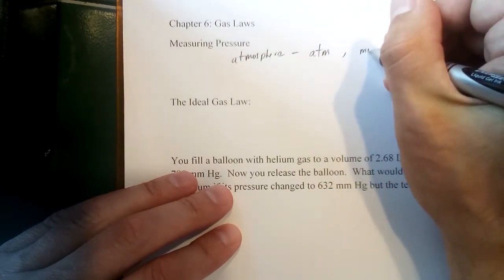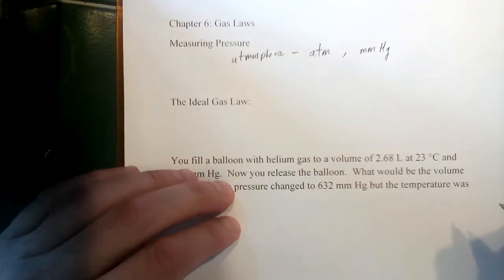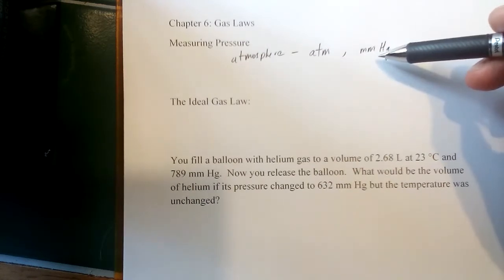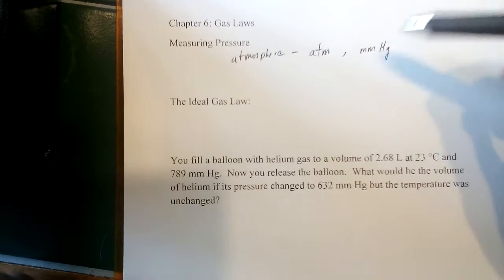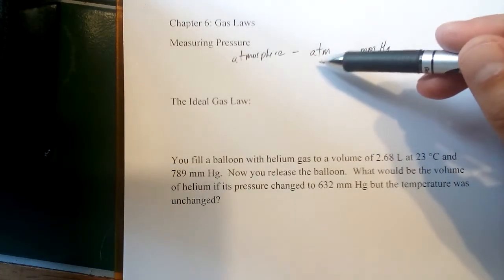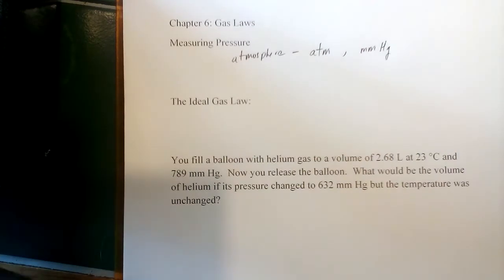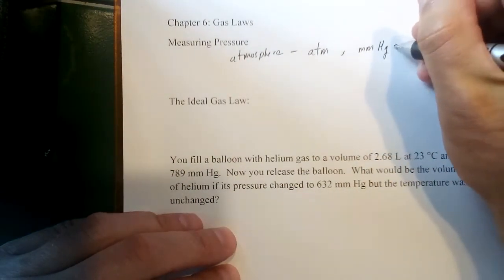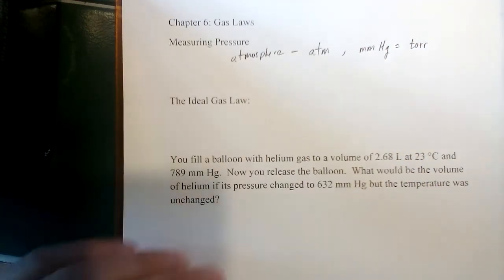Another common unit for pressure is the millimeter of mercury. What will often happen is we're given the pressure in terms of millimeters of mercury because that is how we'll read the barometer, but there are cases where we'll need to change to atmospheres to make sure it matches with other units that will be incorporated in a problem. Millimeters of mercury actually has another name that is sometimes used, which is torr.